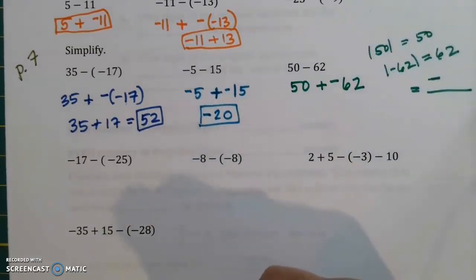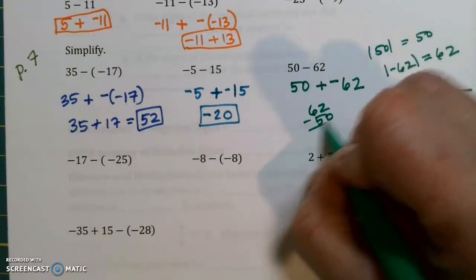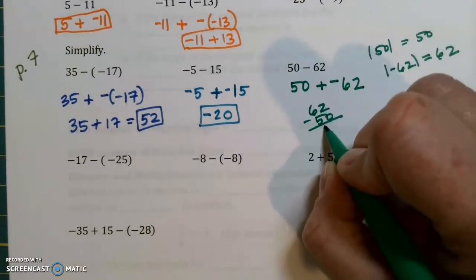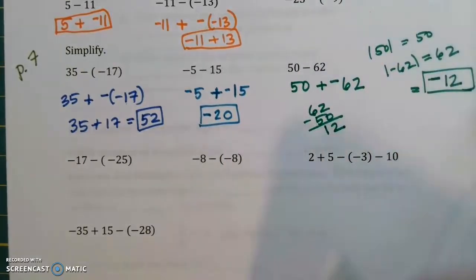So over in my answer blank, I'm going to put my negative in there. And then I subtract those absolute values. Right? 62 minus 50, so we're going to get 12, but it is a negative 12 because the absolute value of the negative number was the larger of the two absolute values.